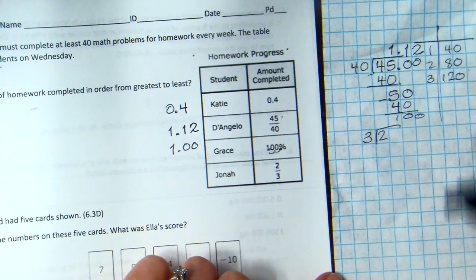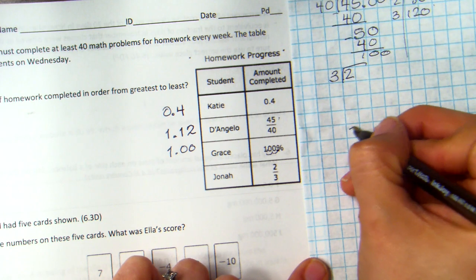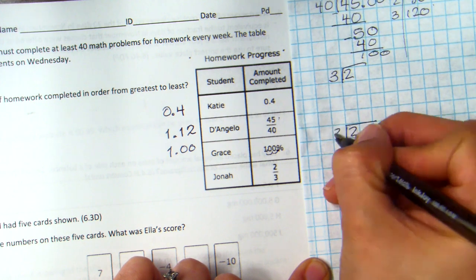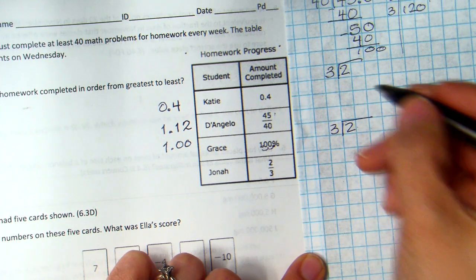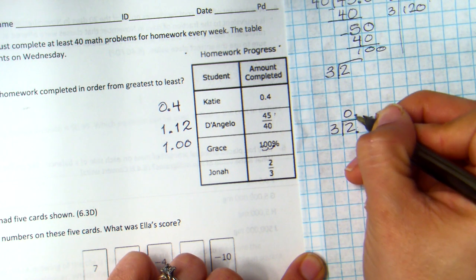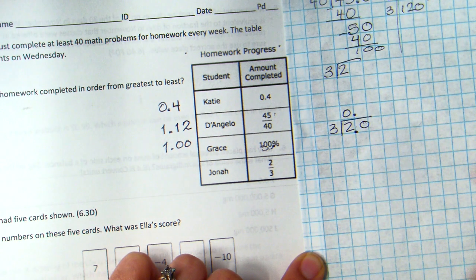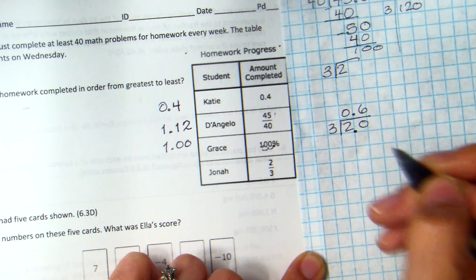And now let's divide to find Jonah. And remember, you cannot guess on these questions. You cannot be guessing or you're going to get it wrong. As soon as you know that you need to add a 0, put the decimal or else you're going to forget. So 6 times 3 is 18.